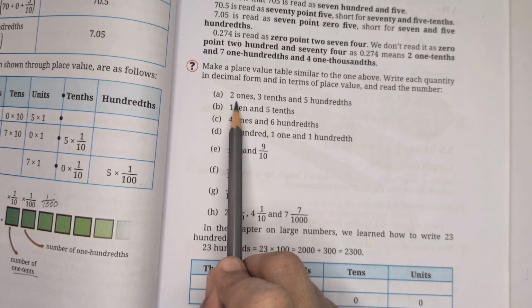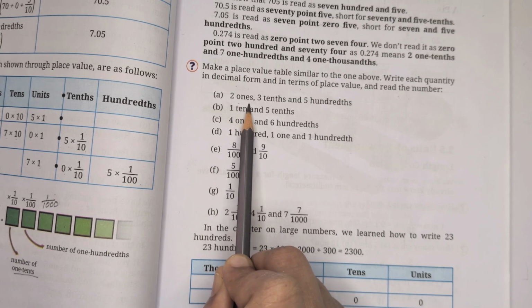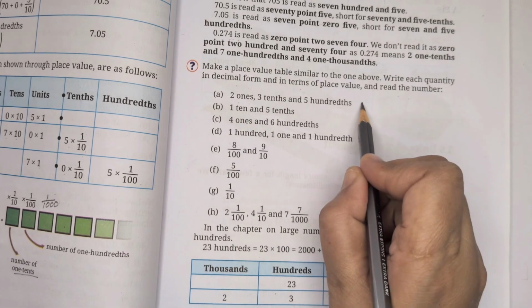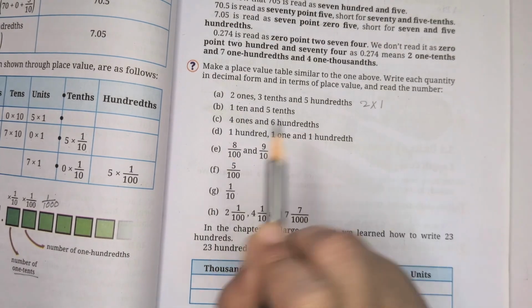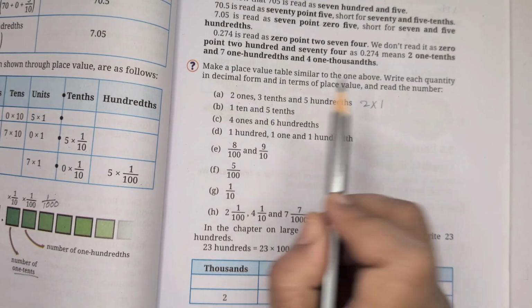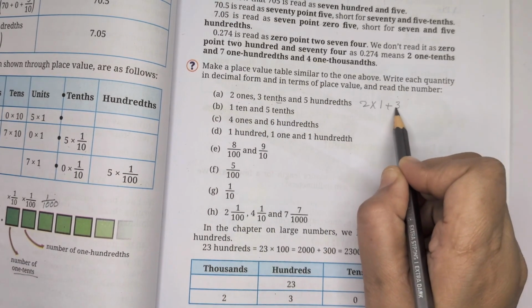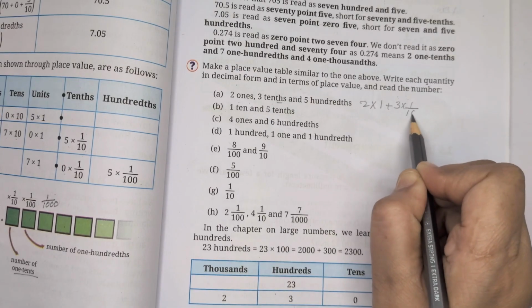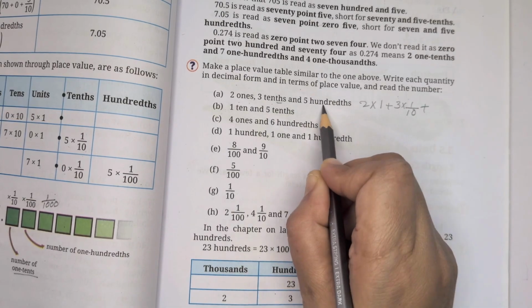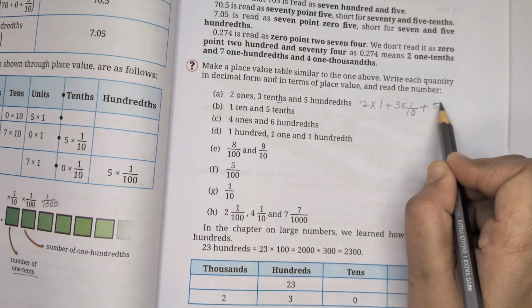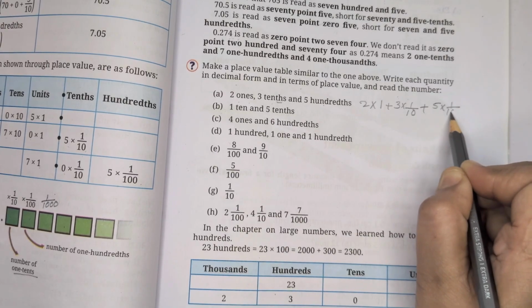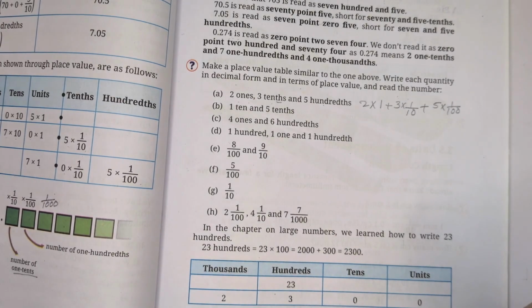First one, 2 ones. 2 ones means 2 into 1, 3 tenths, which means 3 into 1/10, plus 5 hundredths, 5 into 1/100. This is the fraction form.